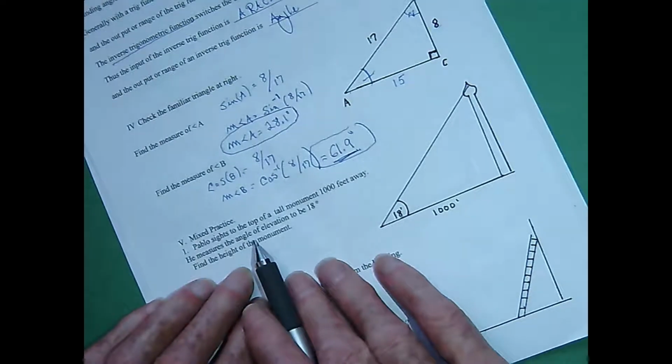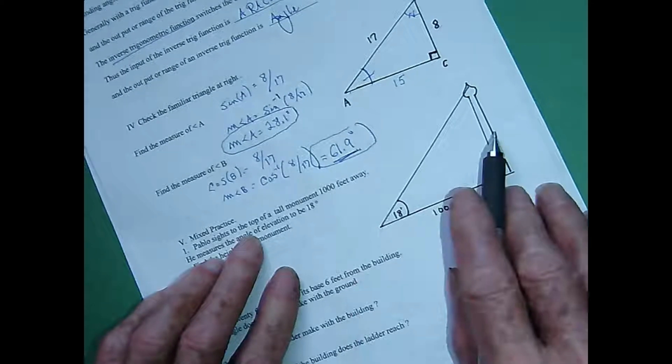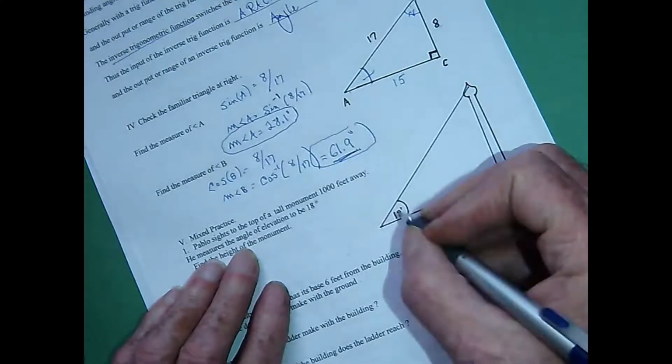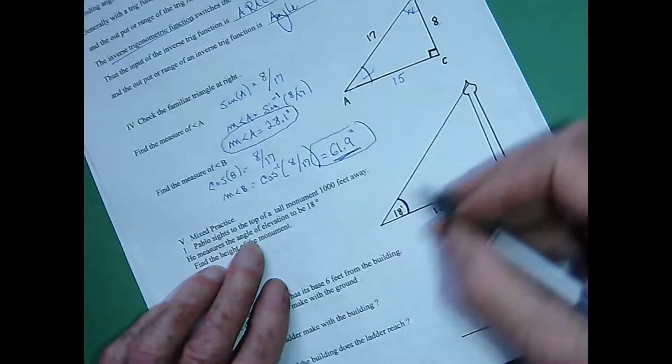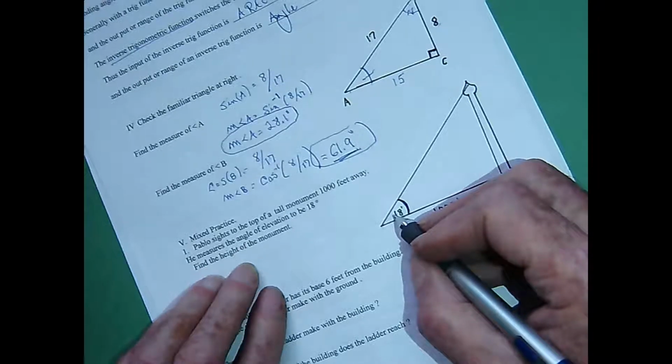practice right here. Pablo, that's Pablo right about there, I guess, sights the top of a tall monument 1,000 feet away. Pablo carries a protractor with him. Pablo measures this angle of elevation from the horizontal to the top of the tower to be 18 degrees. Find the height of this monument.